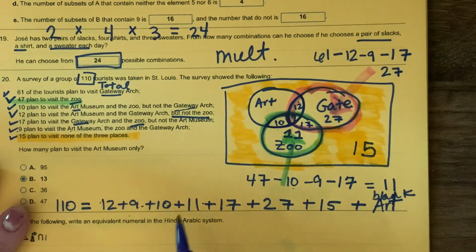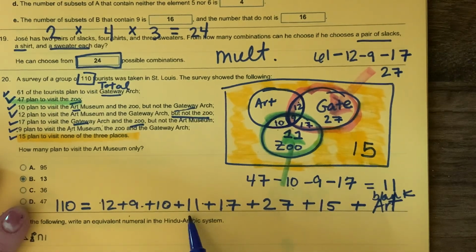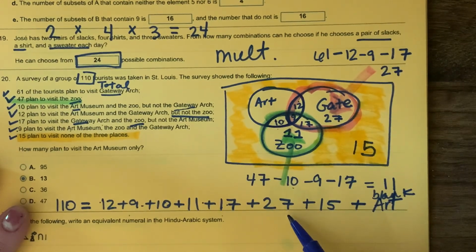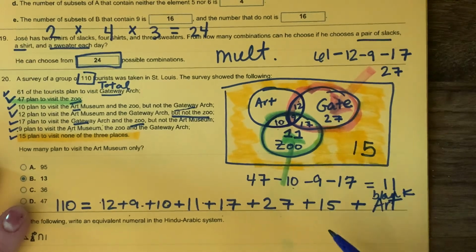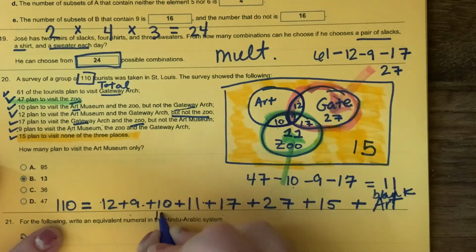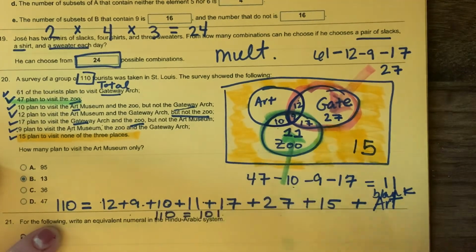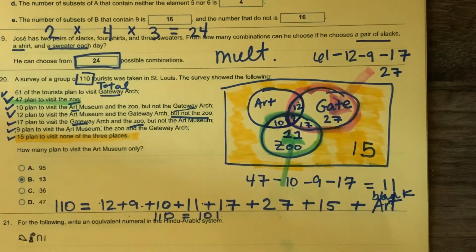12 plus 9, 21, plus 10, 31, plus 11, 42, plus 17 is 59, plus 27 is 66, 86, plus 15 is 101. Okay, so this makes 110 equals 101. No, I did something wrong. I think I added these wrong. Let me try it with a real calculator. Okay, 12 plus 9 plus 10 plus 11 plus 17 plus 27 plus 15. Oh no, what did I do wrong?